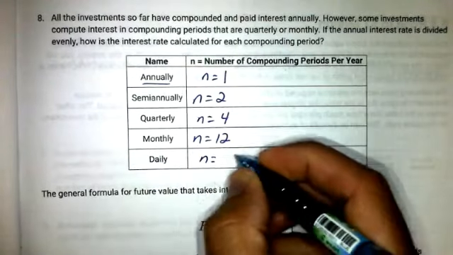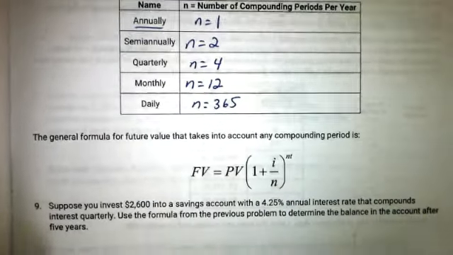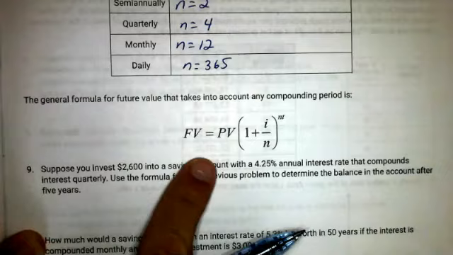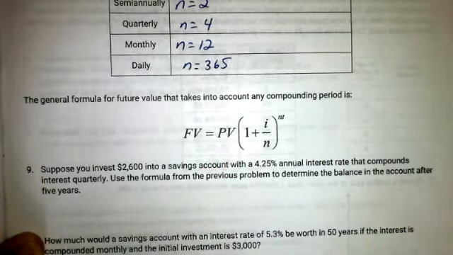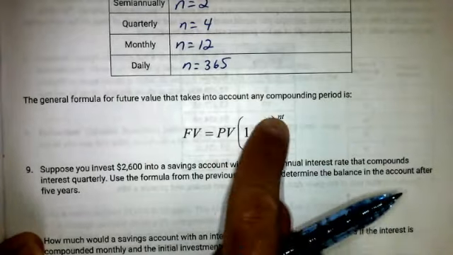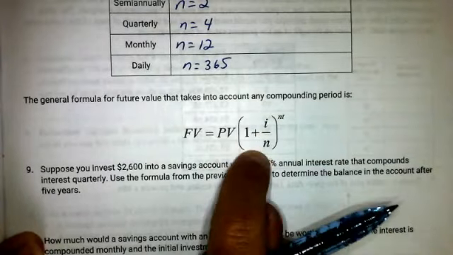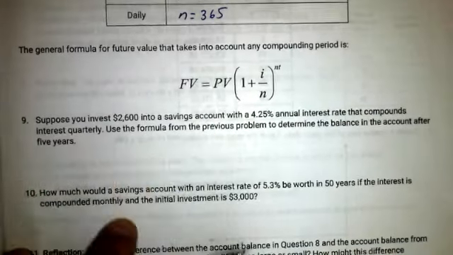Daily happens 365 days a year, on average. With that compounding happening, where they apply the percentage and you get extra money more often, that adds this n to our formula and complicates it a little bit. So we'll apply that to these two problems here.